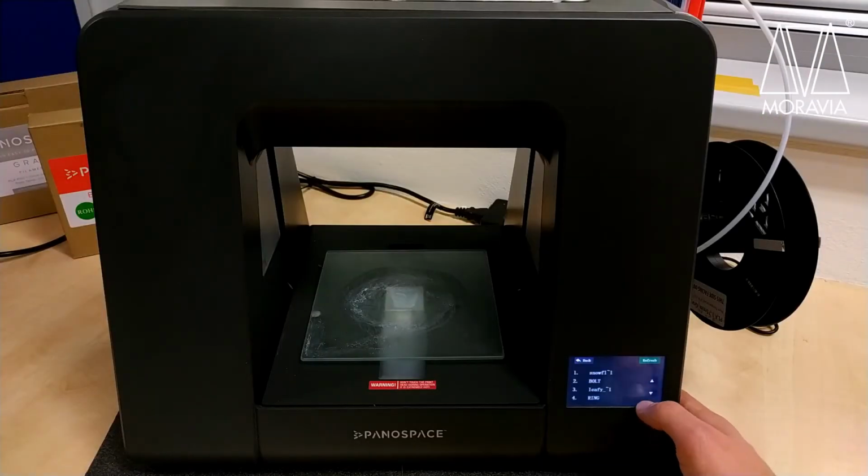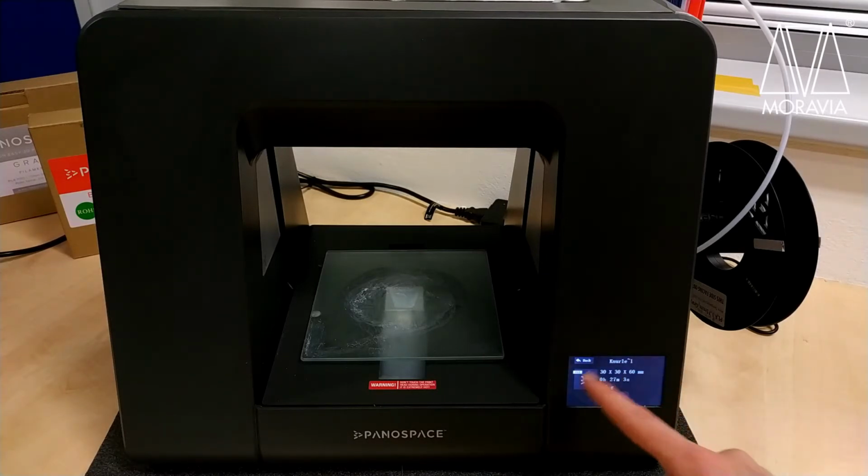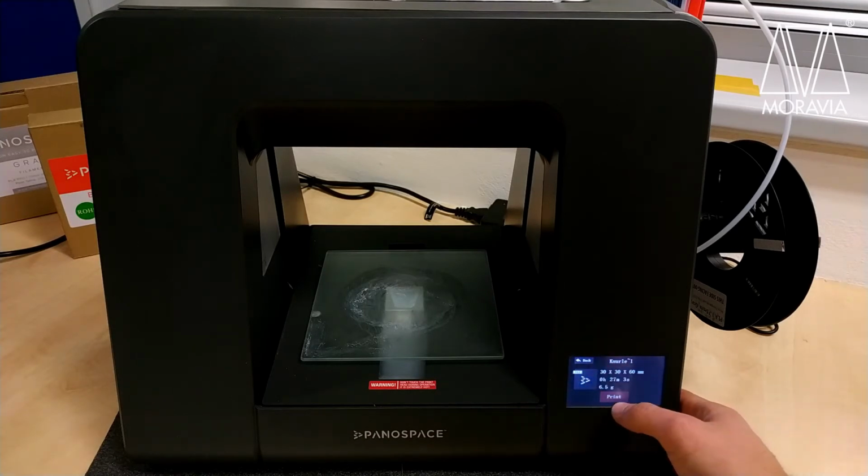Using the touchscreen, we'll go into the print menu and choose our model from the list. Make sure you already have your filament inserted before you start printing.